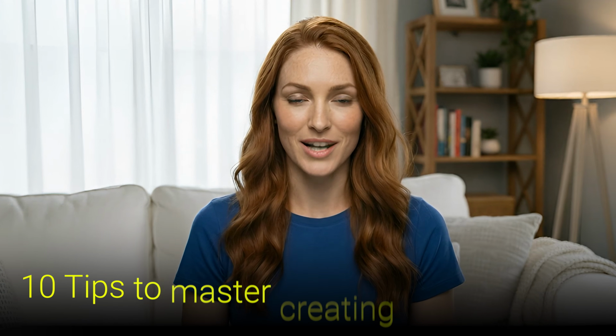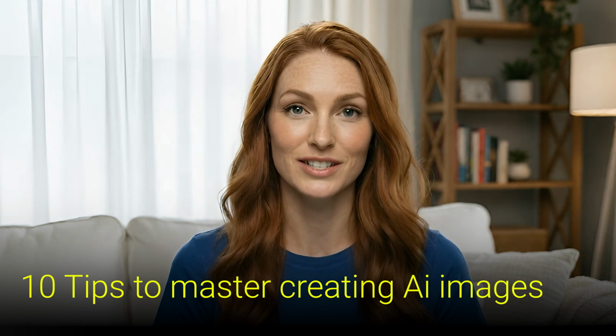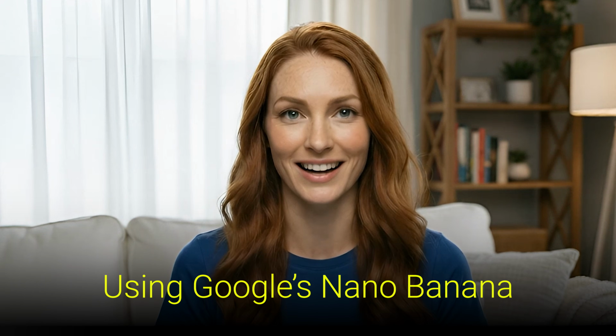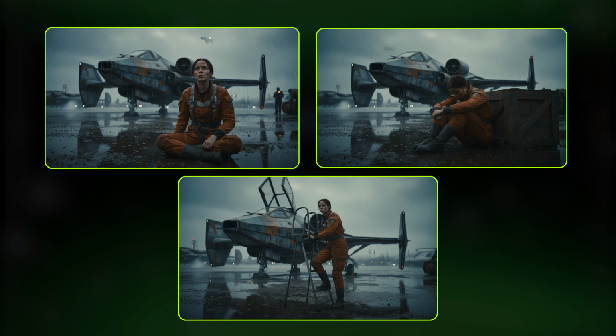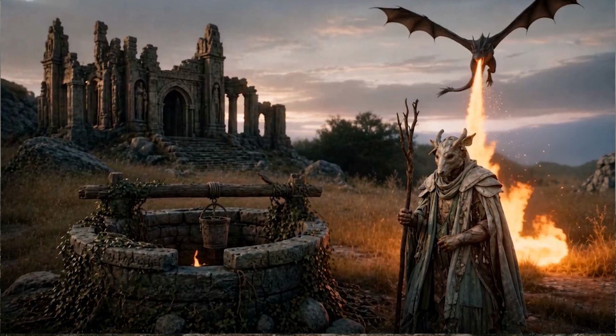Here's 10 tips to help you master creating AI images using Google's Nano Banana. Whether you want to create images of your consistent characters for a story, or visuals for your AI videos, I guarantee you'll find something inside this guide to level up your AI creation.